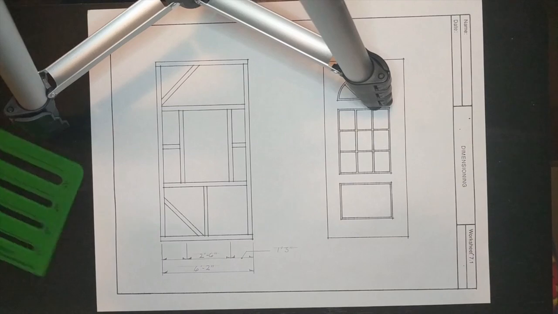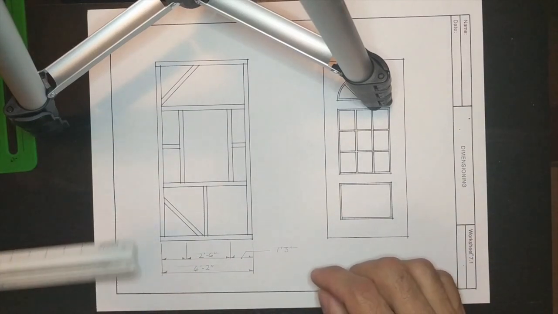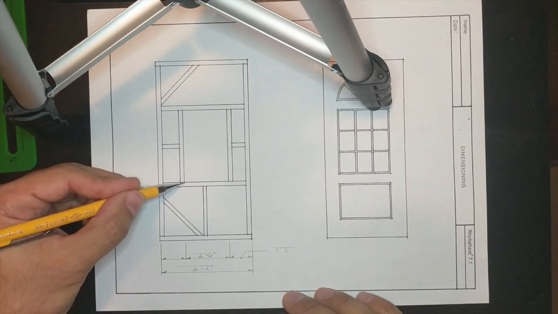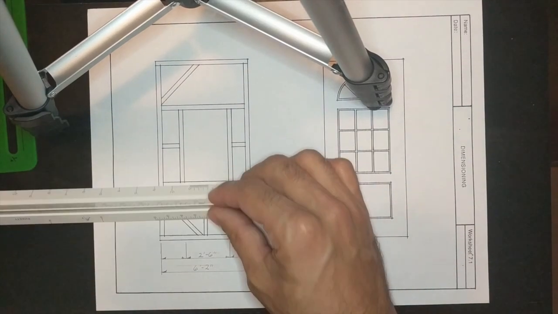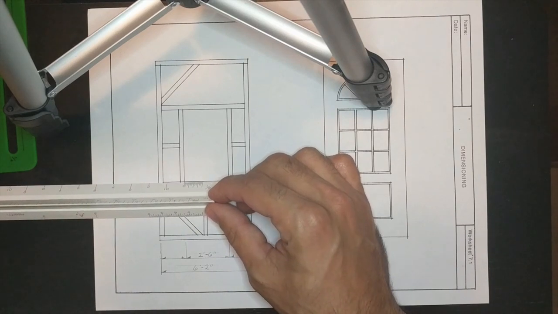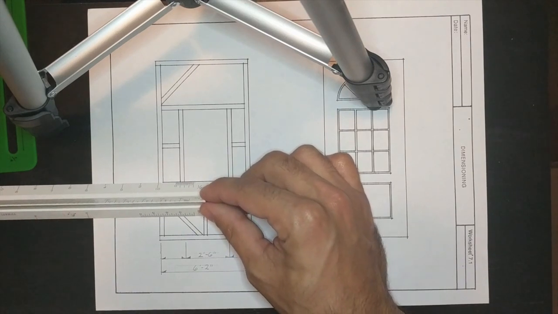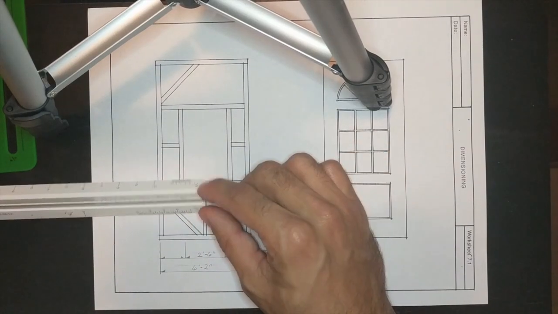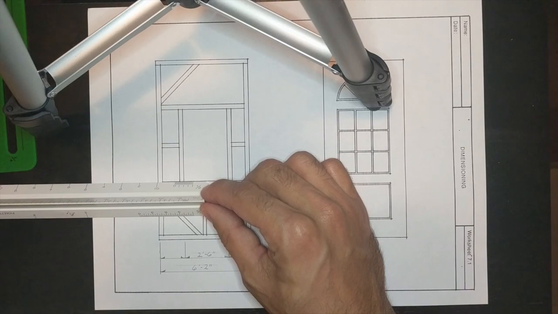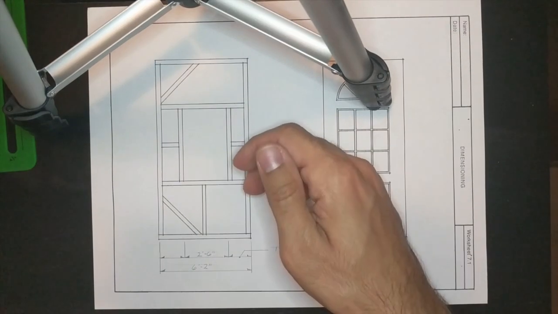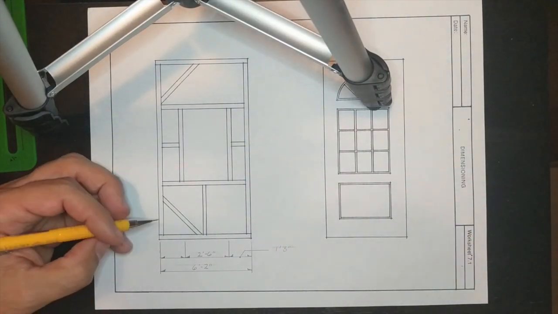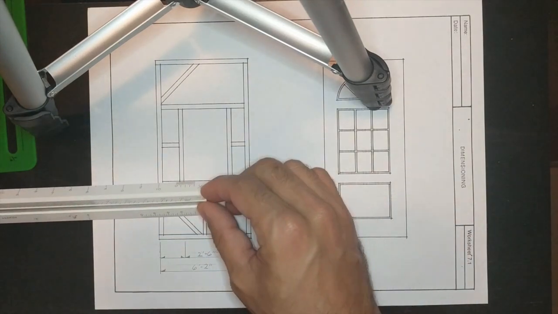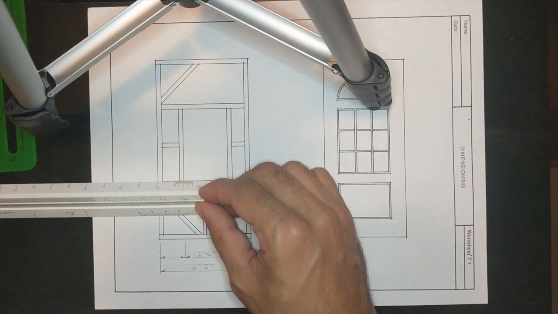On the other side here, so measuring from the outside of my flat to the inside of my window. Let's see. Looks like 1 foot 6, pretty close. Yeah, pretty close to 1 foot 6, right? Yeah, I'm gonna say 1 foot 6.